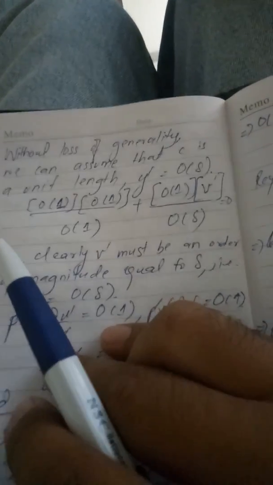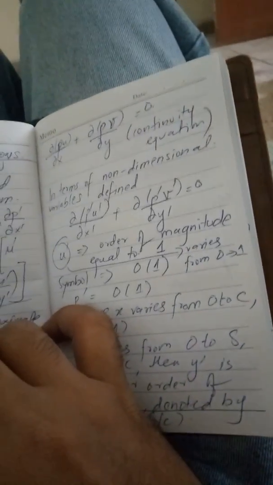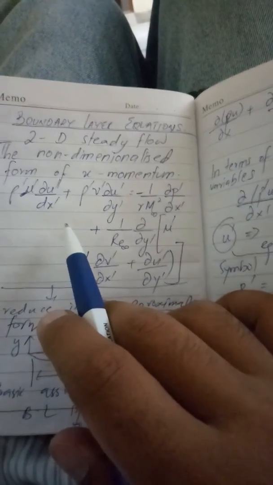We are actually placing the whole concept over here. Just for this equation, we have considered this whole term as order of 1, so that would be order of 1.